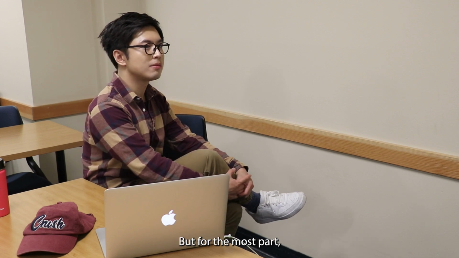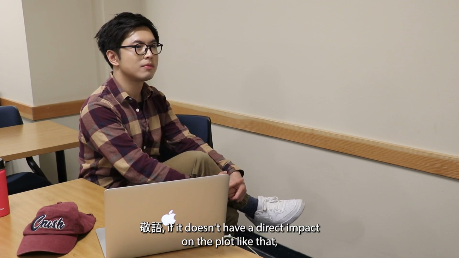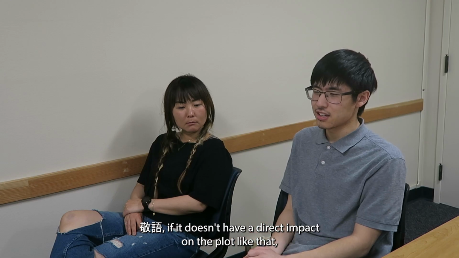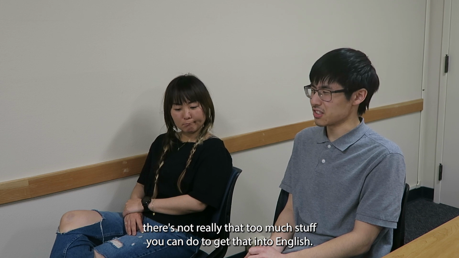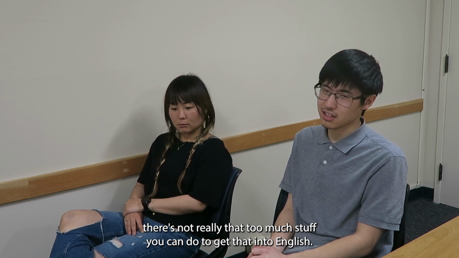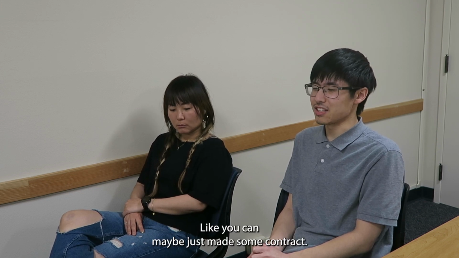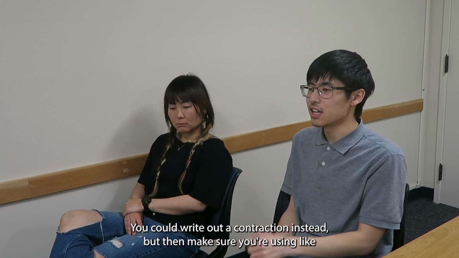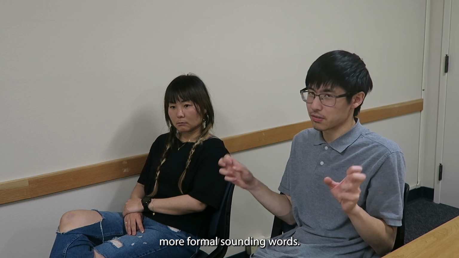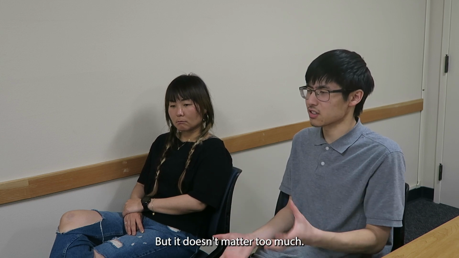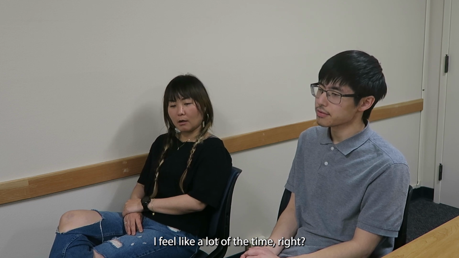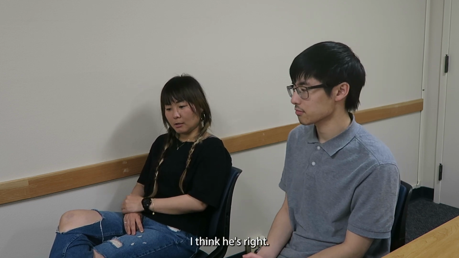But for the most part, if keigo doesn't have a direct impact on the plot like that, there's not really that much you can do to get it into English. You can maybe write out a contraction instead, and make sure you're using more formal sounding words, but I feel like it doesn't matter too much a lot of the time. Right. Yeah, I think he's right.